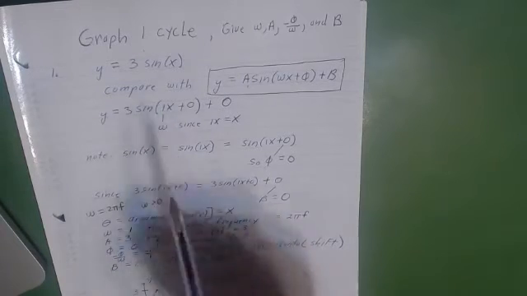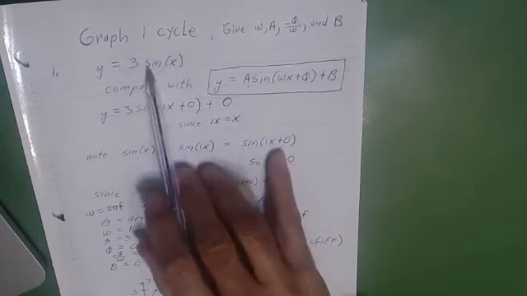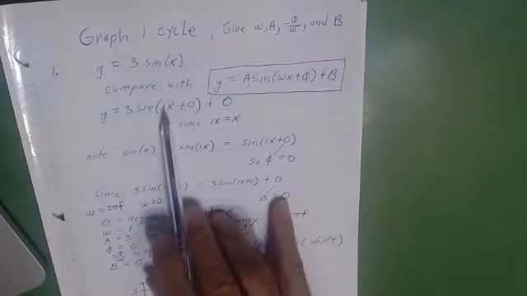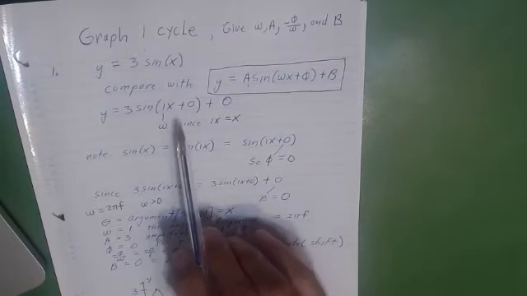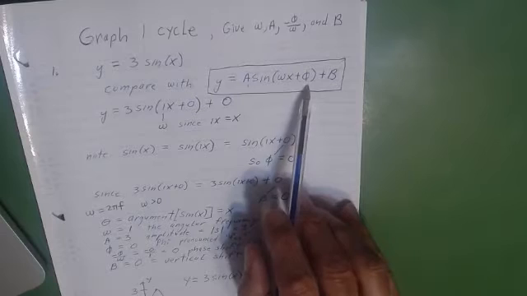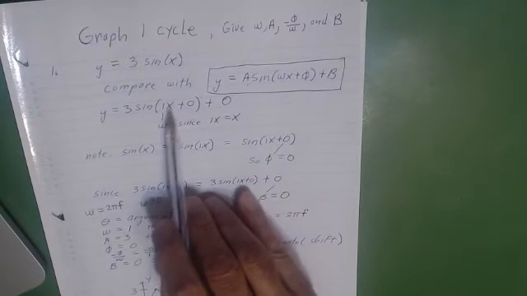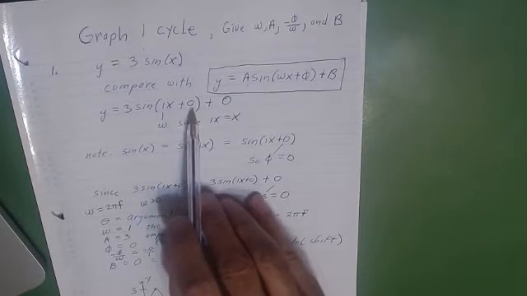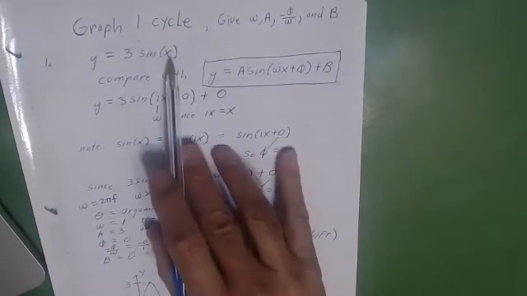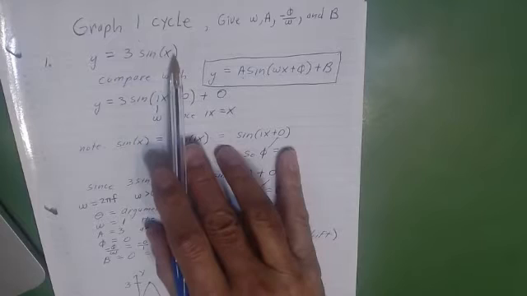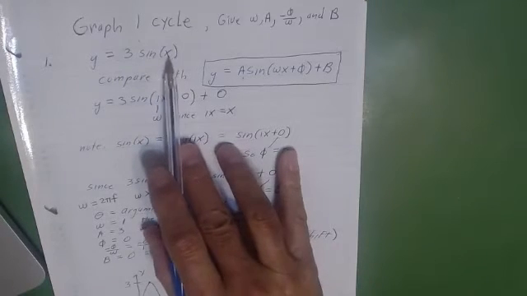So here we see the omega for this would be 1 from this form, and phi, which is this angle that's added to omega x, is actually 0 here. Okay, so it's not that we don't have a phi, it's just that it's 0.